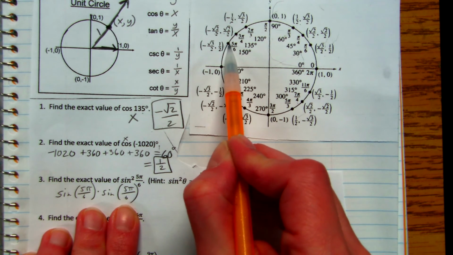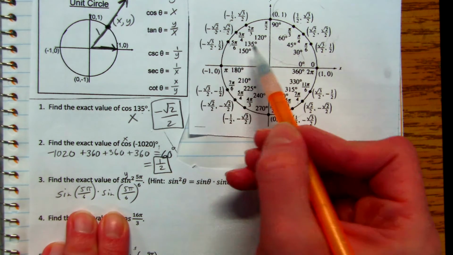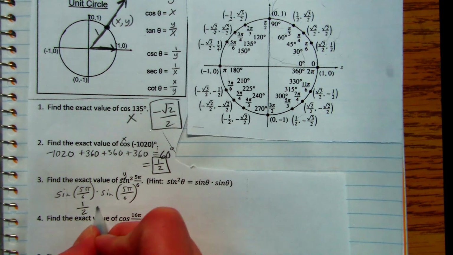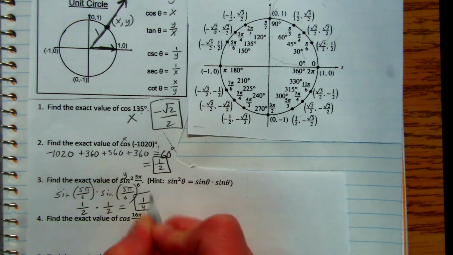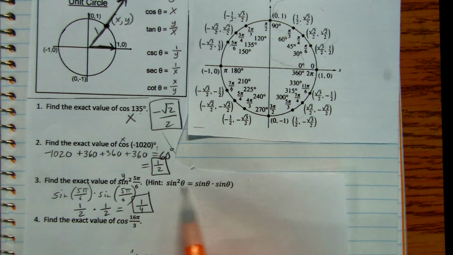If it's sine, I want the y value, so I'm just going to write a little y next to the sine. So that's 1/2. I know it's 1/2, but I'm squaring it. I'm going to take it times 1/2, and my answer happens to be 1/4. Ta-da! And it actually explains out here to the side how that works.